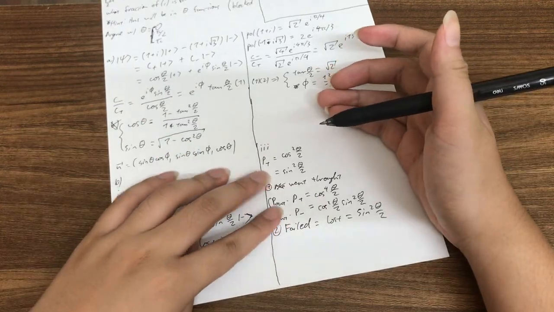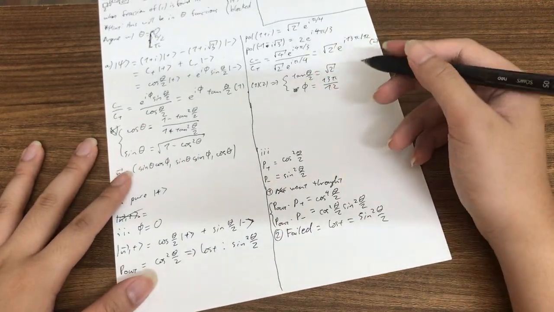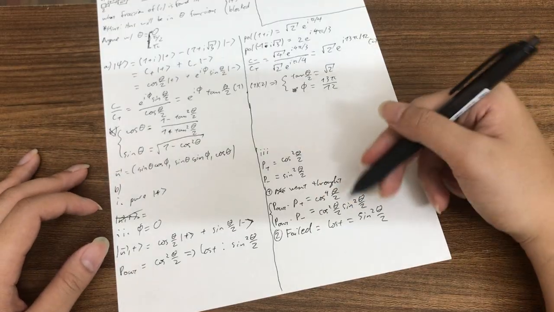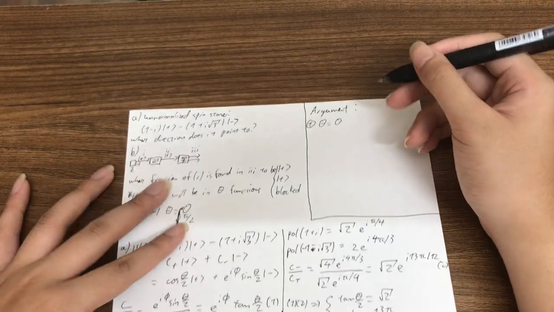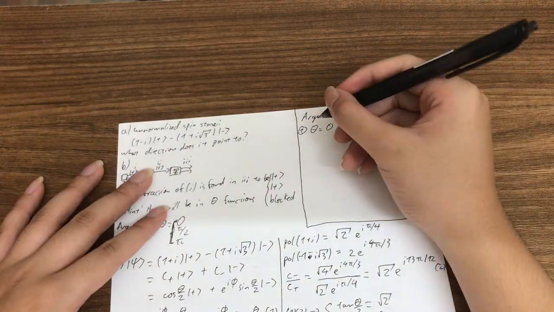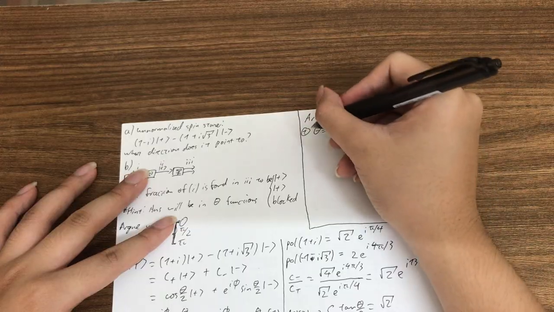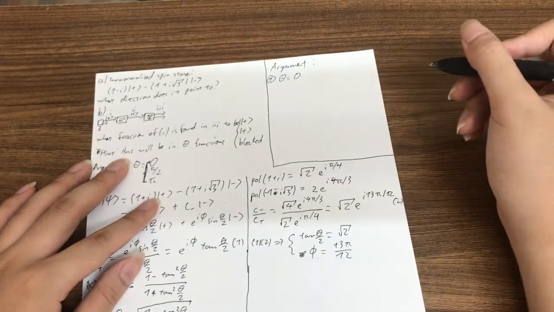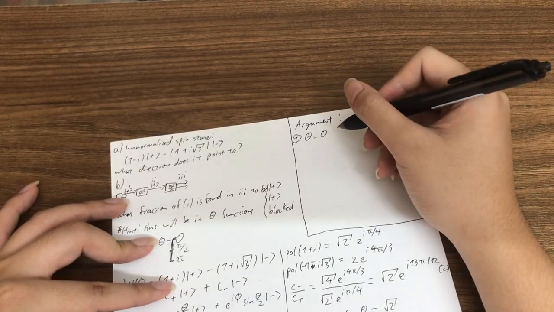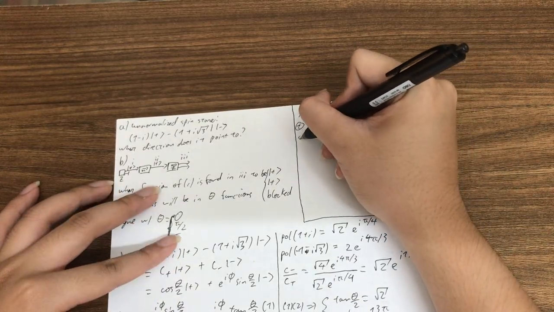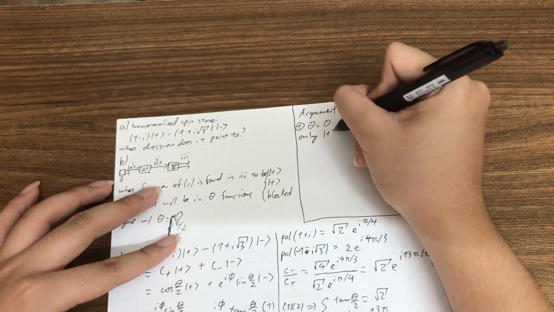Put these in the calculator. And theta equals 0, so of course the minus is going to be 0 for the sine. So what is left is just the P plus. Only plus states.